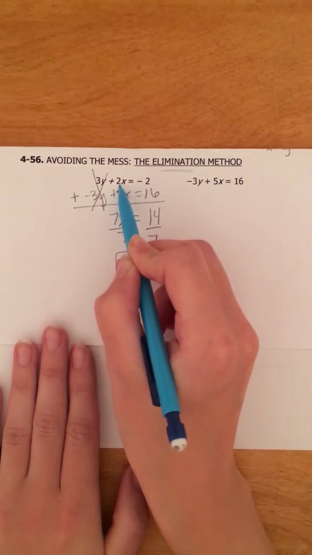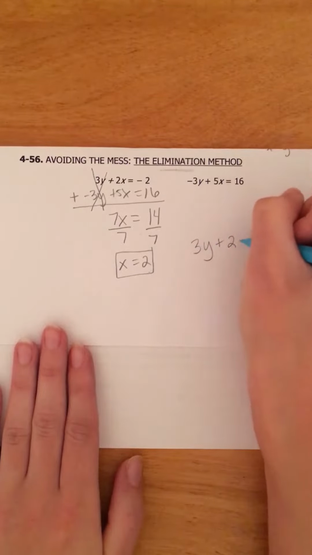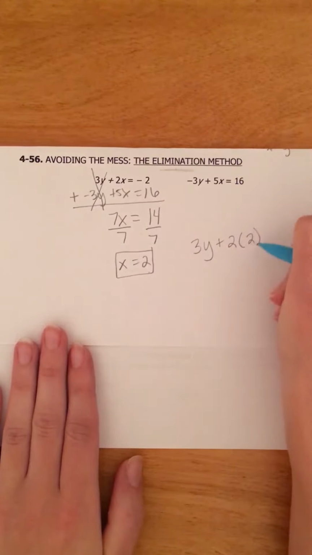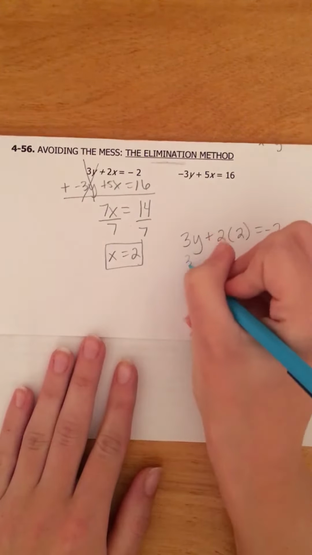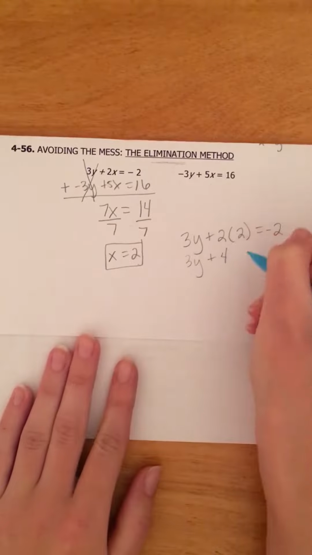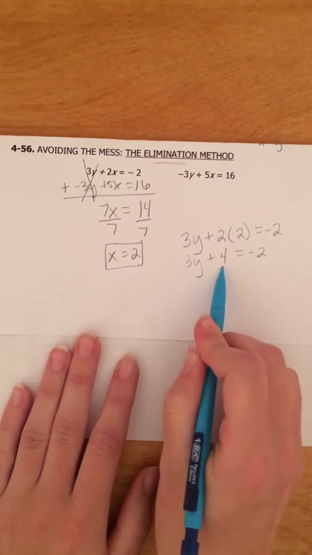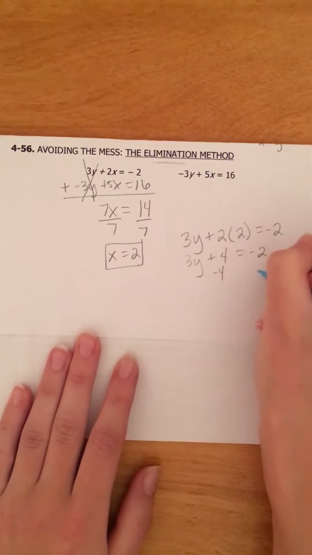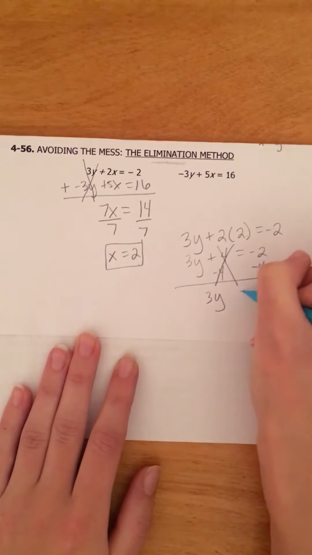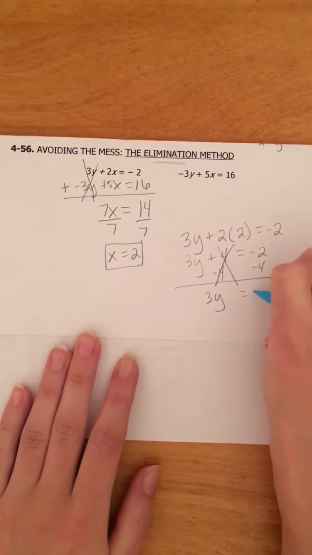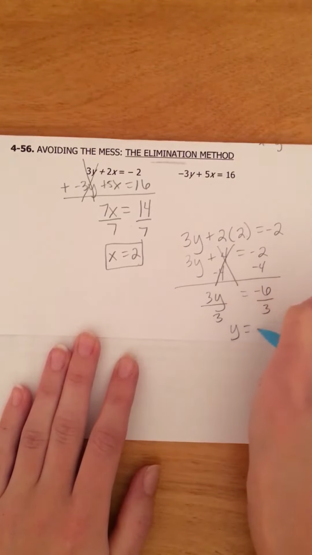I'm going to do this equation. So I'm going to plug in 2 where x was. So 3y plus 2 times 2, because that's where the x went, equals negative 2. All right, so I have 3y plus 4 equals negative 2. I'm just solving this little equation for y now. To get rid of this 4, I'm going to subtract 4 from each side. So I get 3y equals negative 2 minus 4, which is negative 6. Divide both sides by 3. I get y equals negative 2.